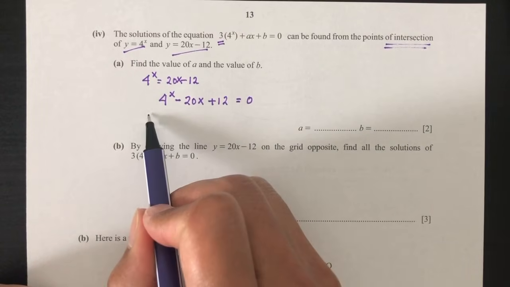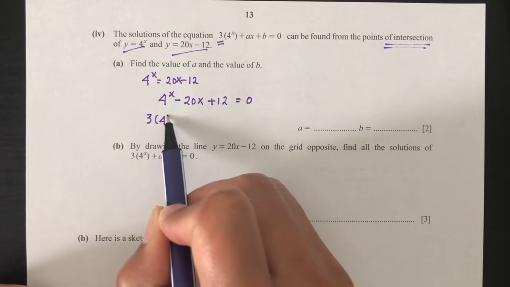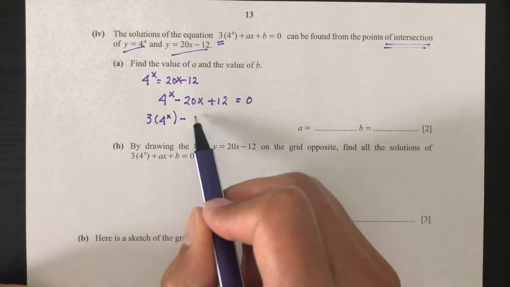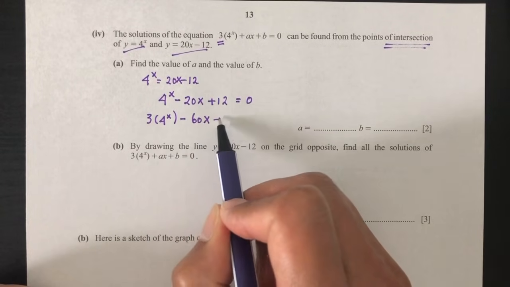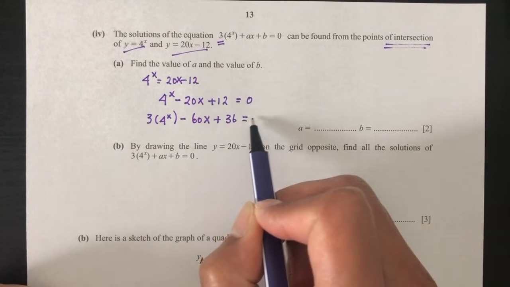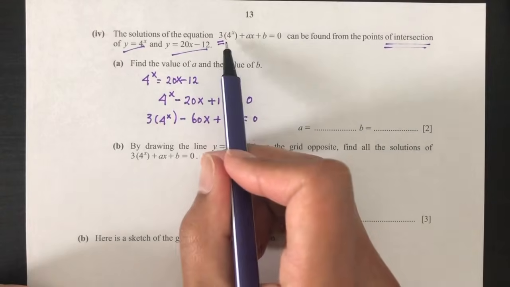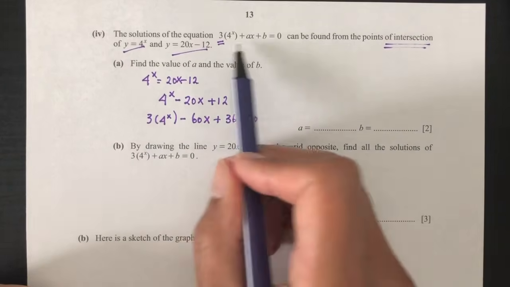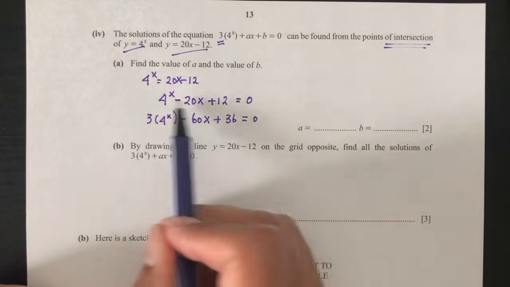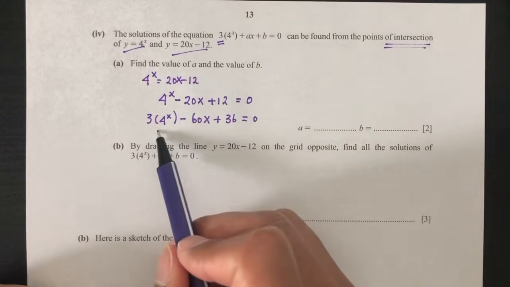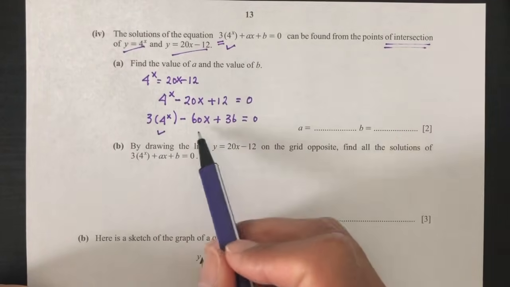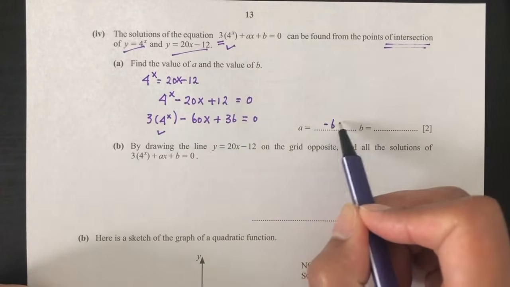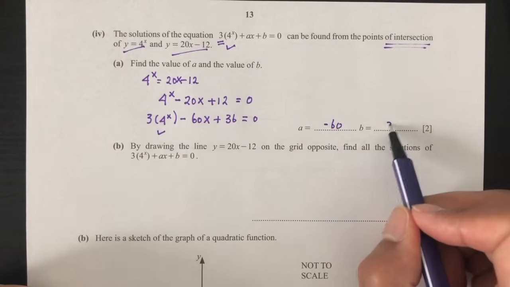You will have 3 times 4 power x, minus 60x, plus 36 equal to 0. In that case, you can compare now because we have the same kind of formula for those two. So this is the same, and a is minus 60, and b will be 36.